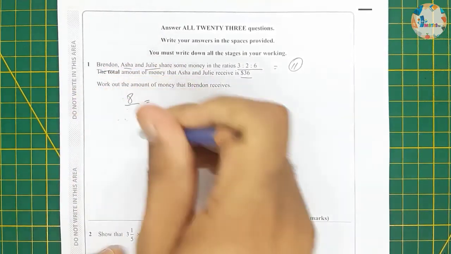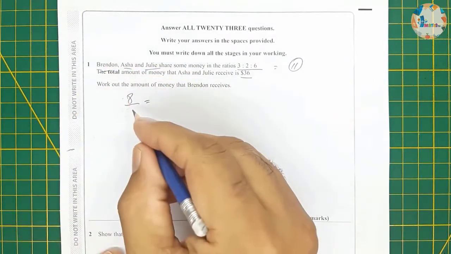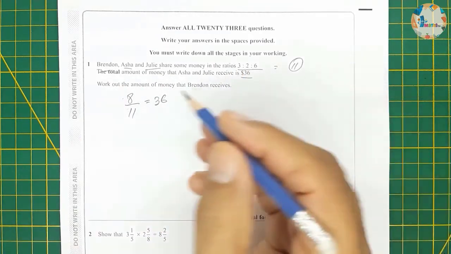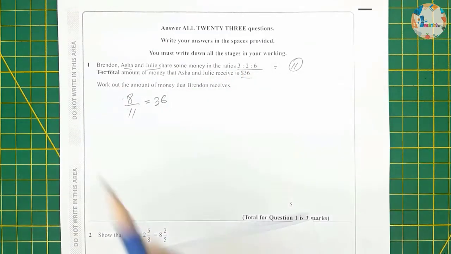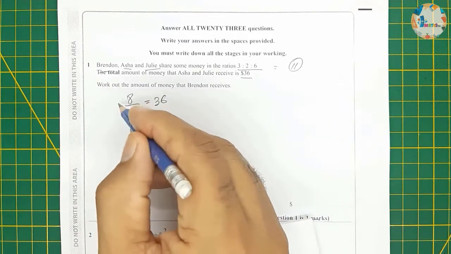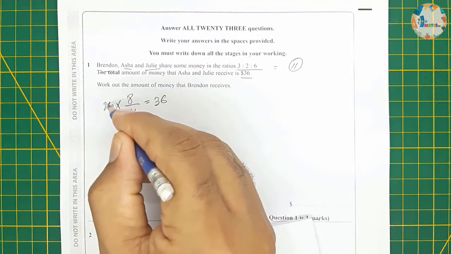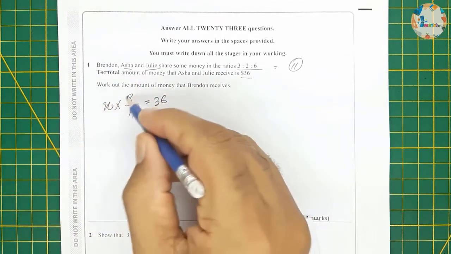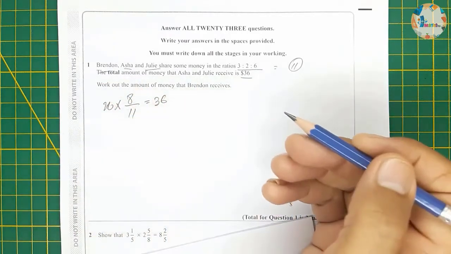8 divided by the sum of ratios is equal to 36, and we will calculate this 36 out of X amount, which is the total amount, and the 8th portion of this total amount is 36.